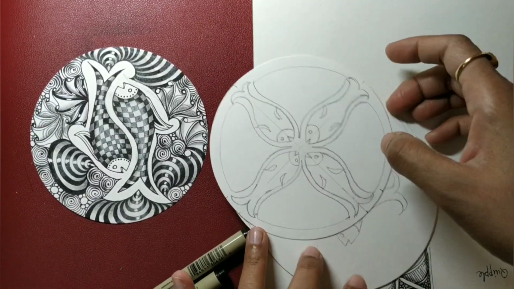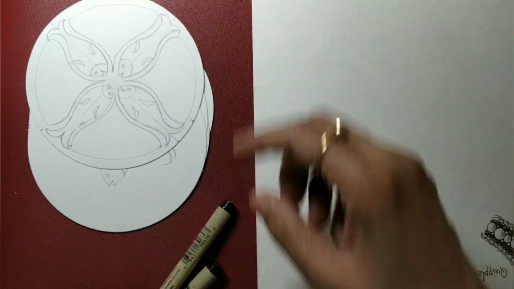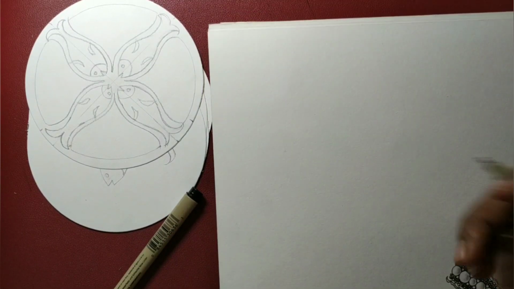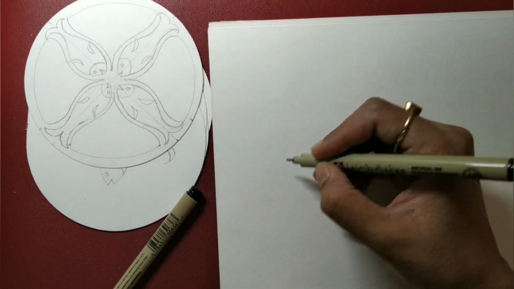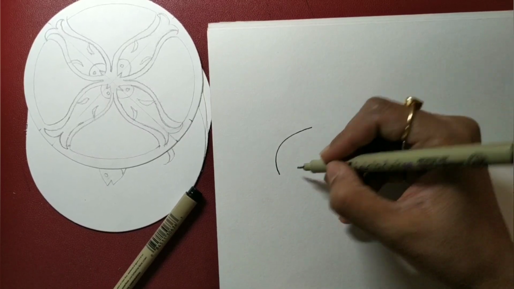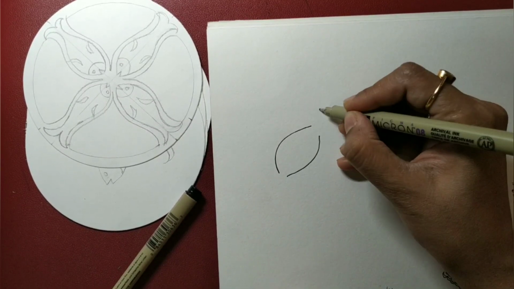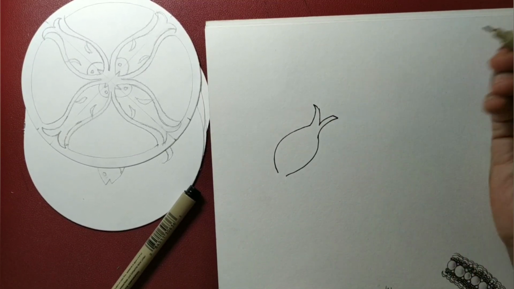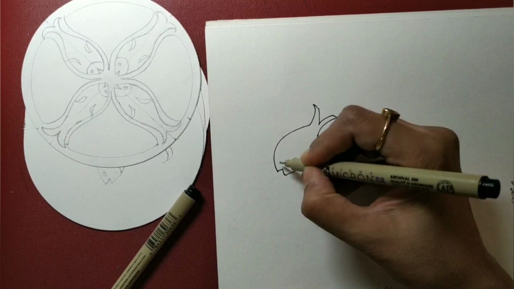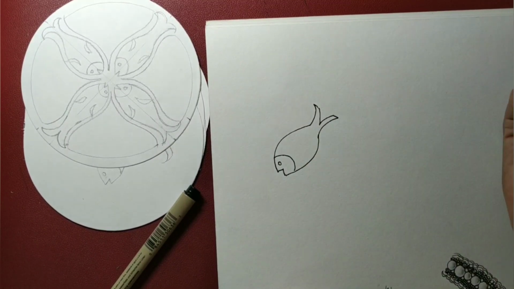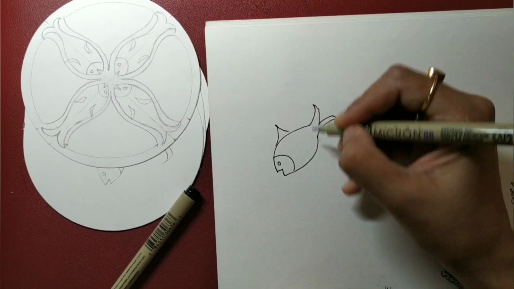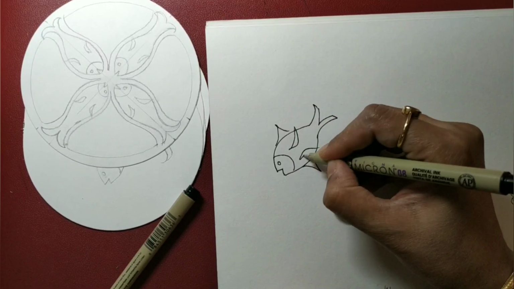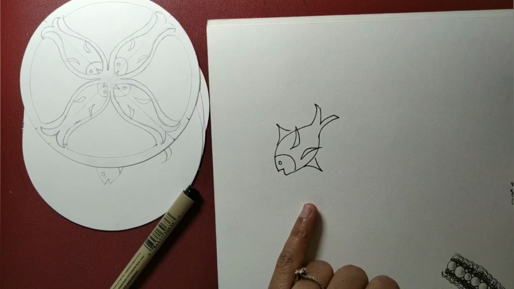So I will definitely show you how I'm basically drawing the fish, because I'm keeping it pretty simple in terms of the basic strokes of Zentangle. Add one curve, add another curve, add a V shape here, join this V like this, join this V here, give a small V here, and the eyes and the fish. So fins you can either add like this or you can add like this. It is entirely up to you, right? So I'm going to keep it simple.